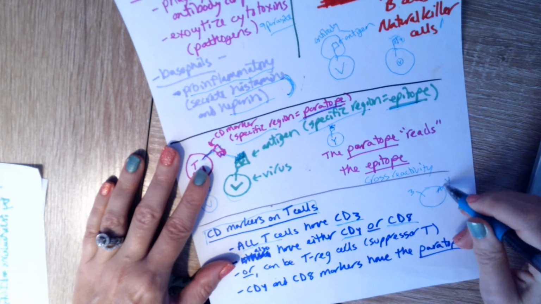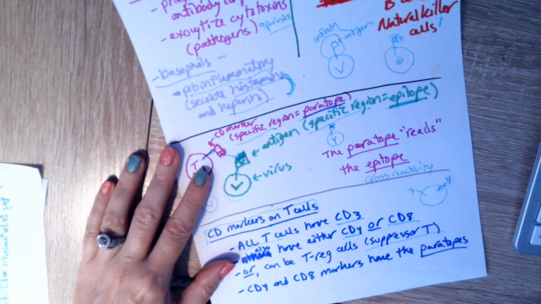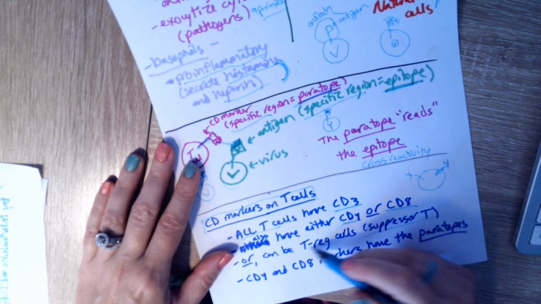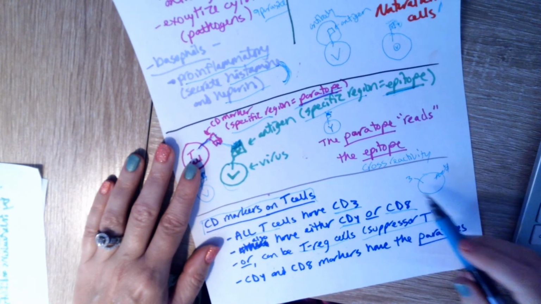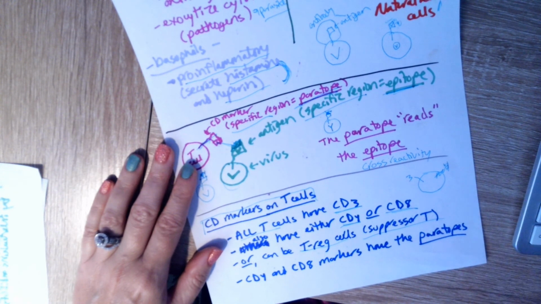Now, they might not have a 4 or an 8 at all. They might just have the 3. And in that case, they're going to be something called a suppressor T or a Treg cell. And those act to keep the CD4s and the CD8s in check. They keep them from overreacting to things.